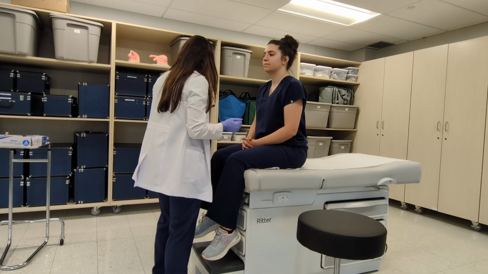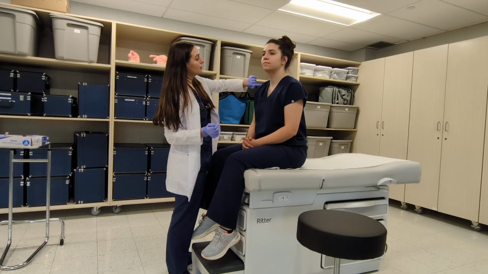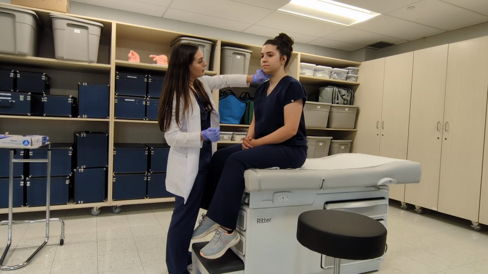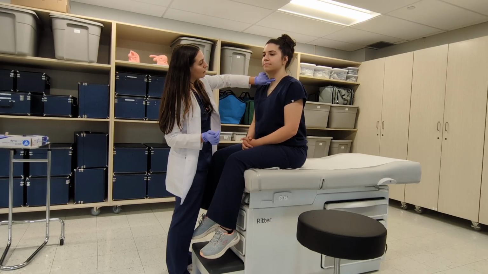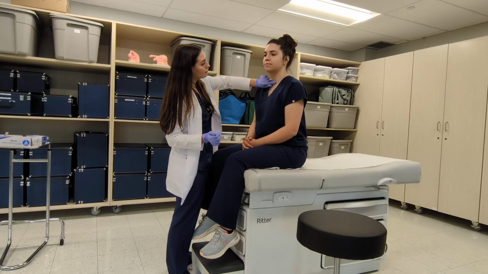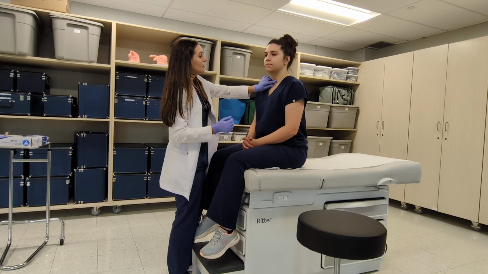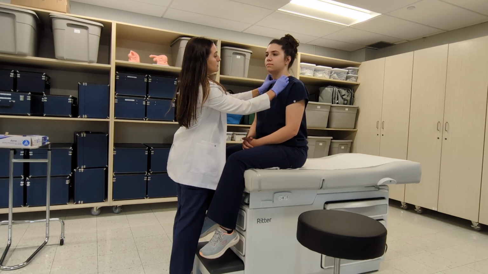Now I'm going to find my landmarks. So I'm going to look for the thyroid membrane, or I'm sorry, thyroid cartilage, which is the spiny process, and then below that is the cricothyroid membrane, and then the cricoid cartilage. And then I can feel the tracheal rings, and I'm feeling for any tracheal deviation. And then right in here is the isthmus. I'm going to have you swallow.